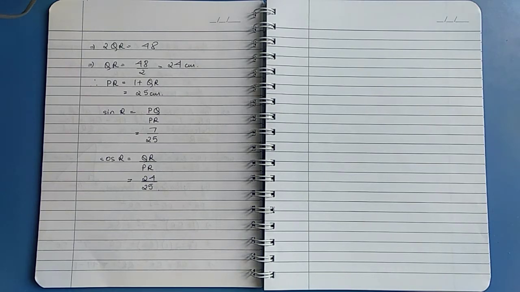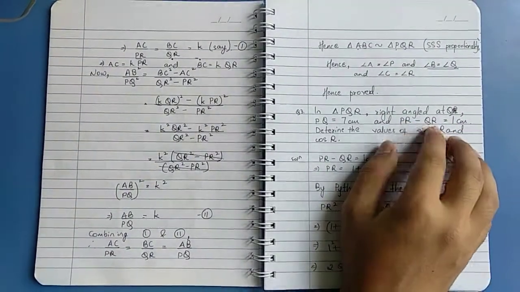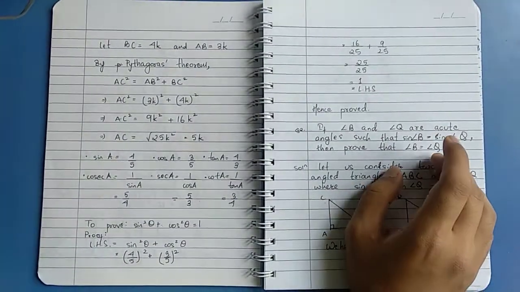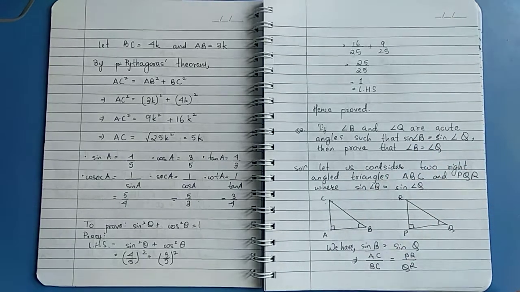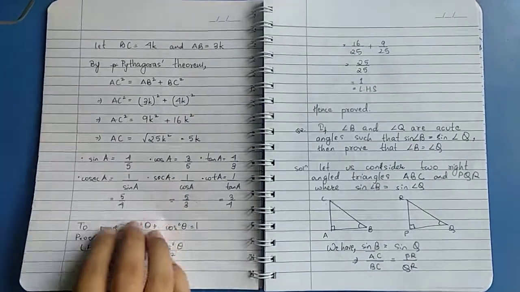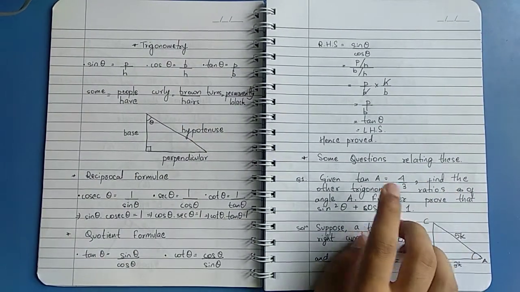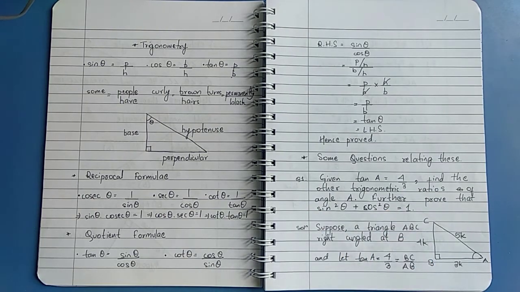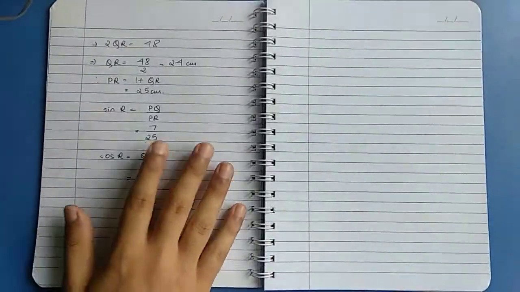These are the three types of questions you are asked in this chapter. One is to find the values, where you might be given the difference between two sides. Other, you may be asked to prove two angles are equal when their sine or cos or tan is equal. And the first and the most basic type is where you will be given one trigonometric ratio and you will be asked to find all the other trigonometric ratios, or you need to solve some question like this. So this is your first class.